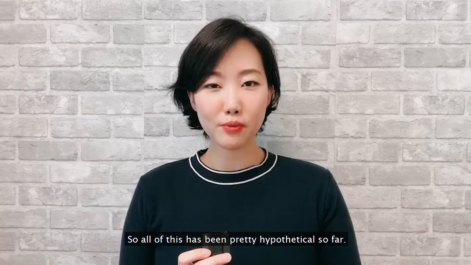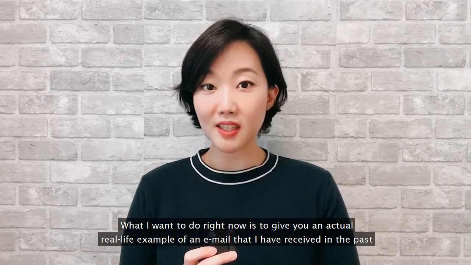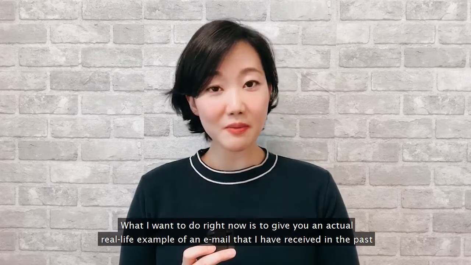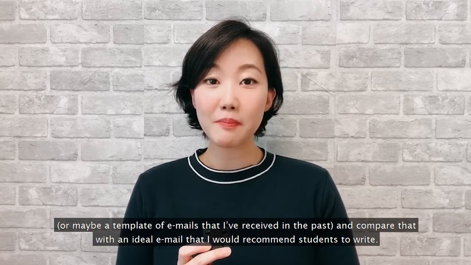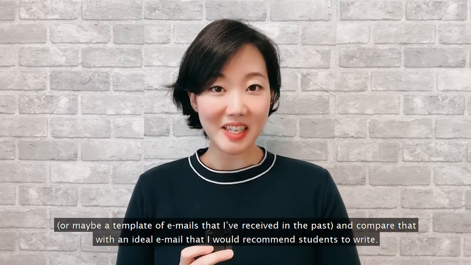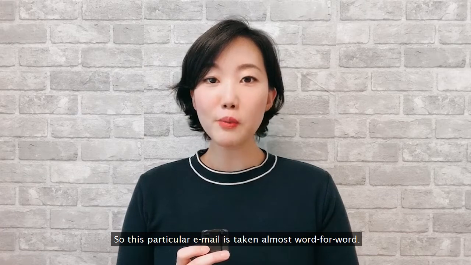So all of this has been pretty hypothetical so far. So what I want to do right now is to give you an actual real-life example of an email that I received in the past, or kind of like a template of emails that I've received in the past, and maybe compare that with an ideal email that I would recommend students to write. So this particular email is taken almost word for word.